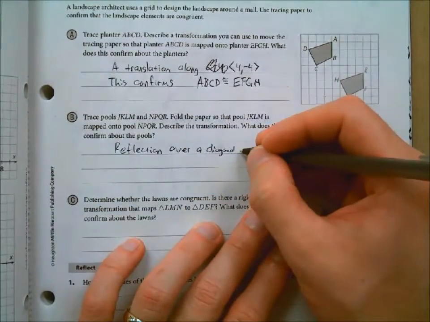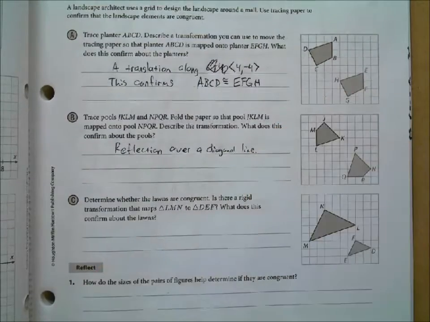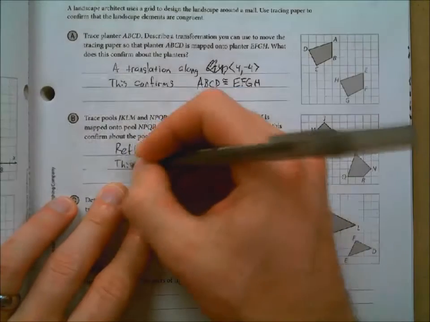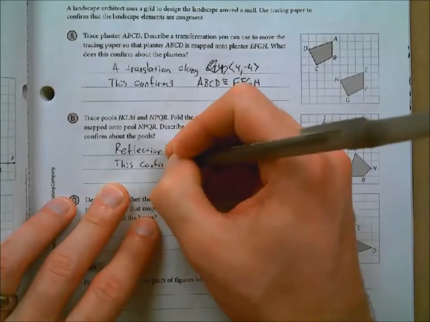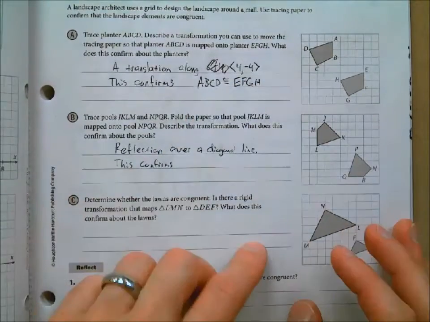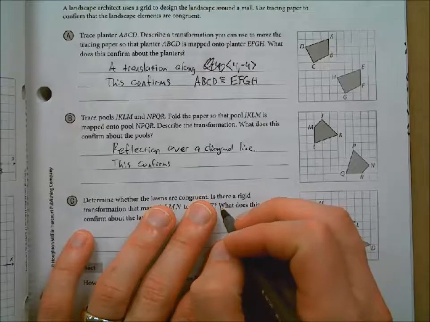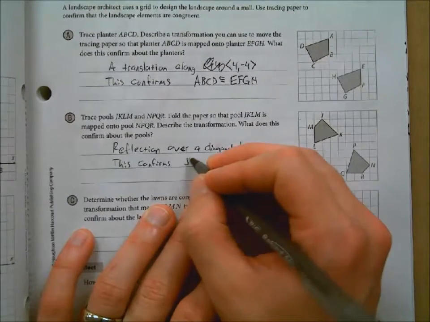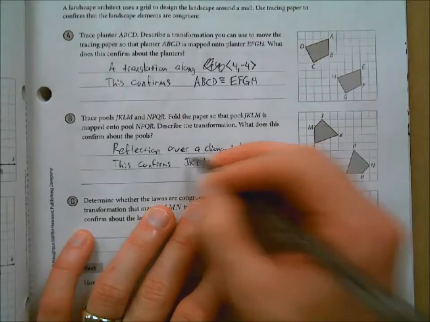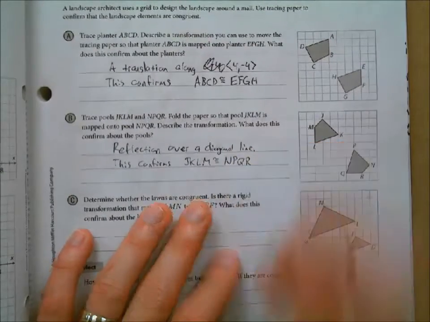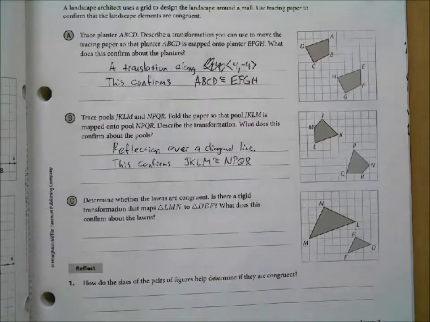Okay, and so then, Jake, what does that confirm about these two pools? They're congruent, yes. And so this confirms. Do you want to give us our congruence statement here, Jake? What is congruent to what here? Sure. JKLM is congruent to NPQR. Yeah, is congruent to NPQR, just like that. Okay? So this is helpful. They already gave the names in the right order for us.